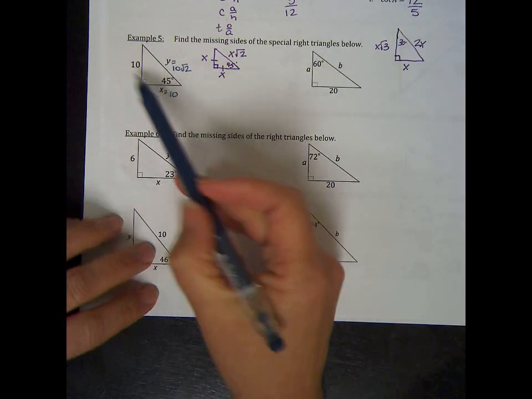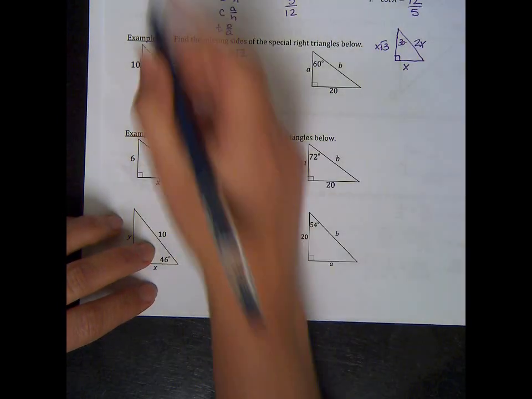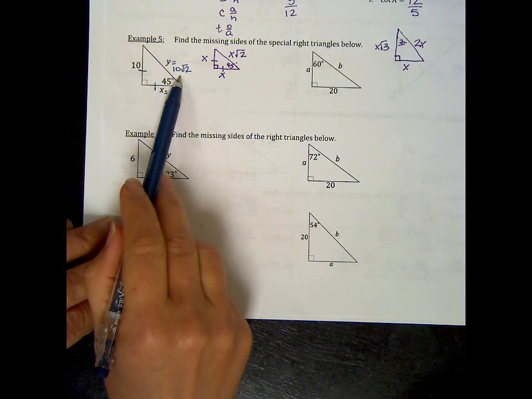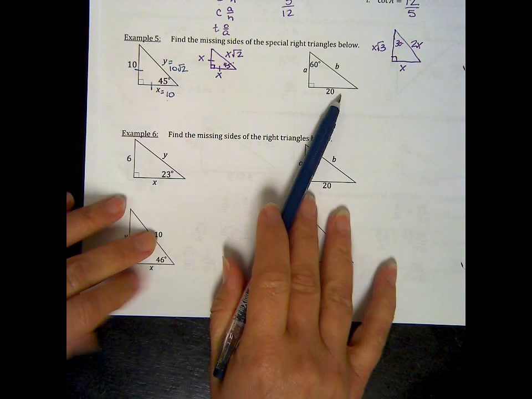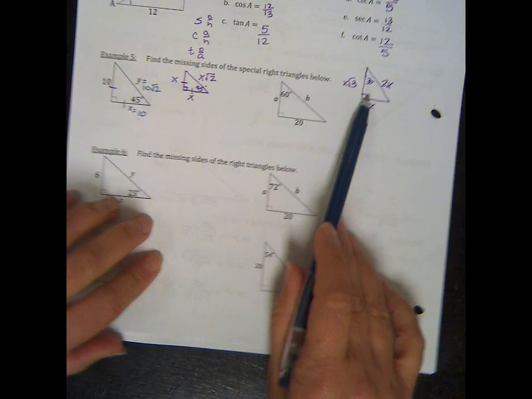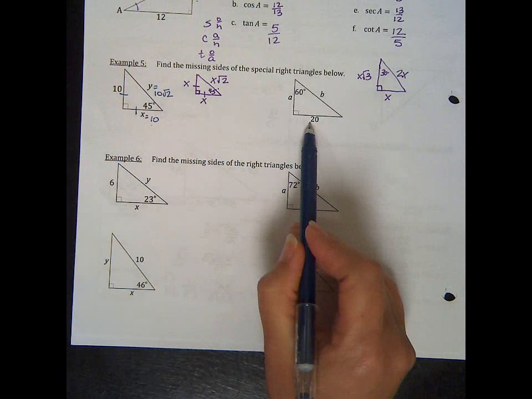Okay, so the first one, since it's 45-45, these sides are equal. So if this is 10, this is 10, and the hypotenuse is 10 root 2. This one, on the other hand, is the tricky kind. Notice it's turned differently than the one that I drew. You are given the side across from the 60. So let's see if you did that one right.